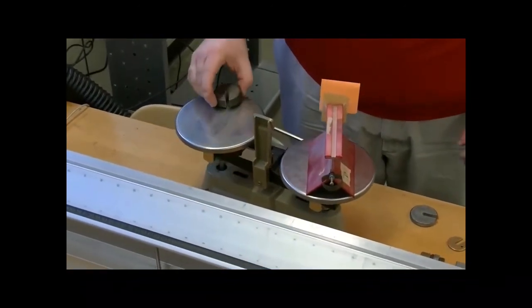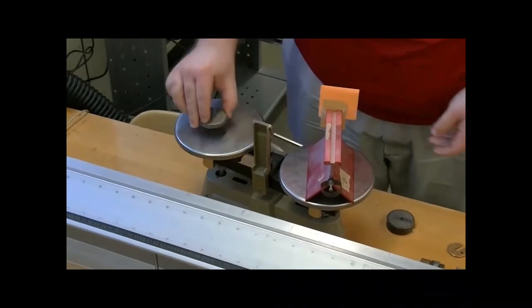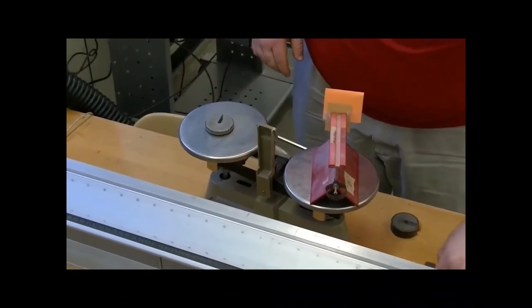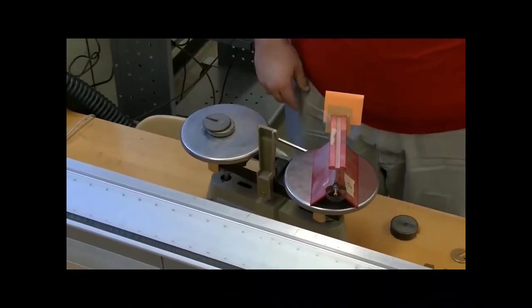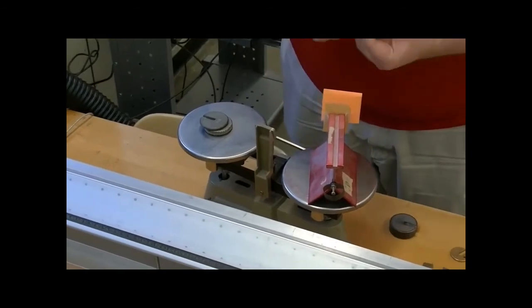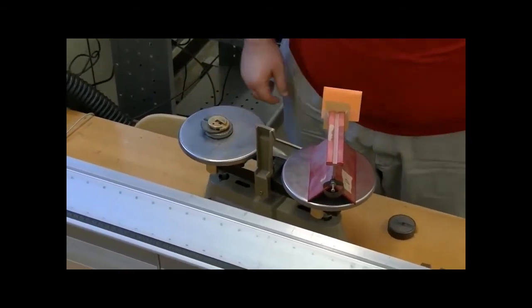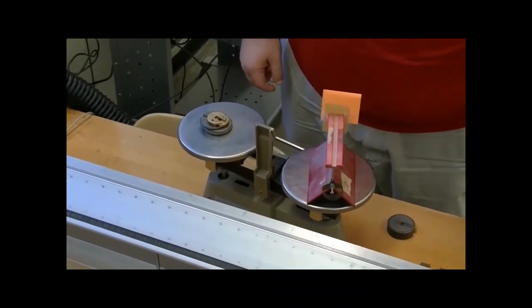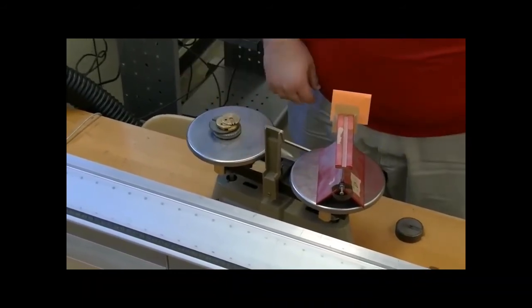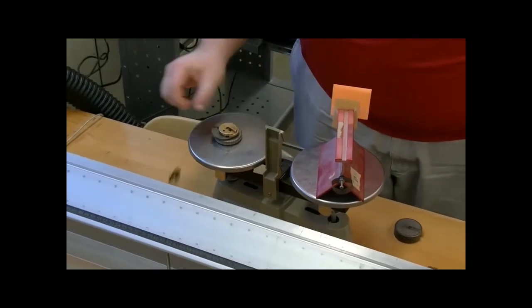So the total mass of the cart is going to be less than 200. 100, 150, 170, 190. Okay.